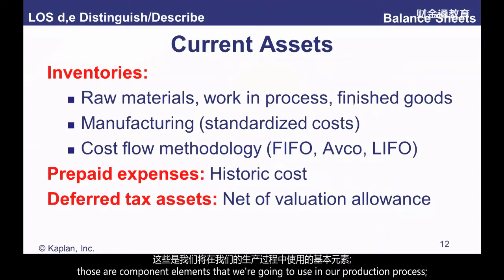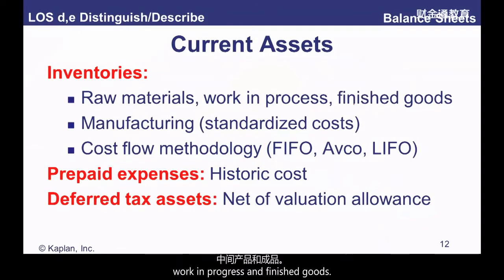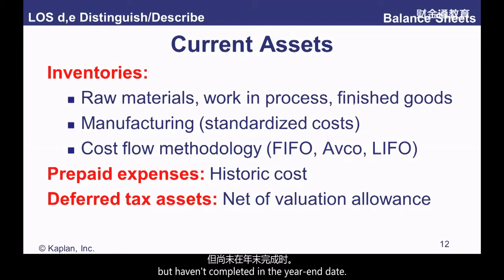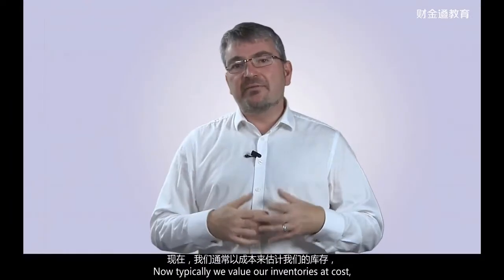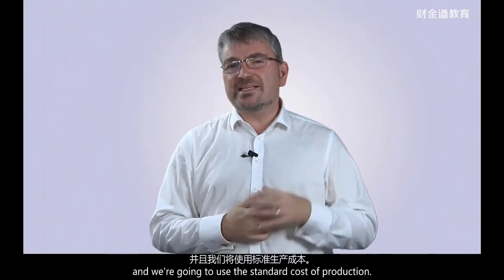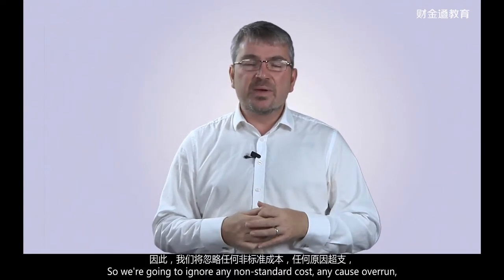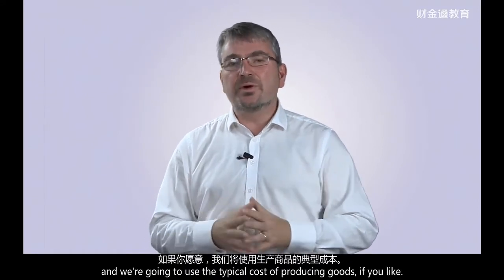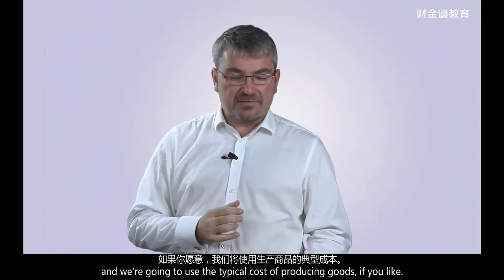Now, our inventories. We've said they contain raw materials, those are our component elements that we're going to use in a production process, work in progress, and finished goods. Work in progress is simply where you've started to construct a finished good but haven't completed it at the year-end date. So it means partially constructed products. And then finished goods, these are the goods that we've completed but not yet sold. Now, manufacturing, what happens if we actually produce our own goods? Typically we value our inventory at cost, and we're going to use the standard cost of production. So we're going to ignore any non-standard cost, any cost overruns, and we're going to use the typical cost of producing our goods, if you like.